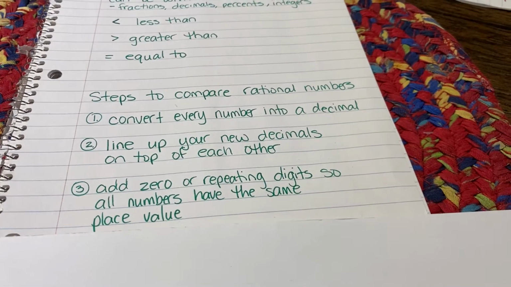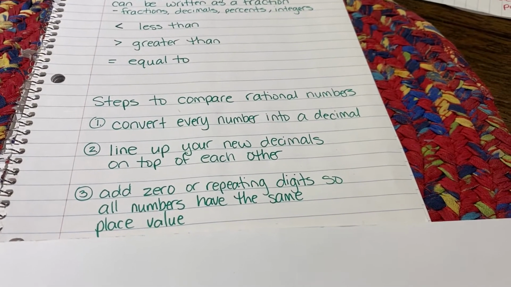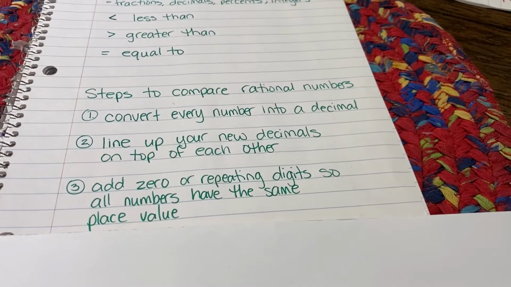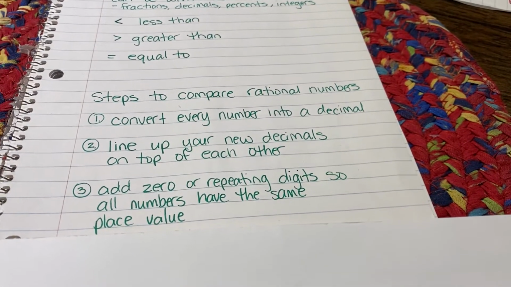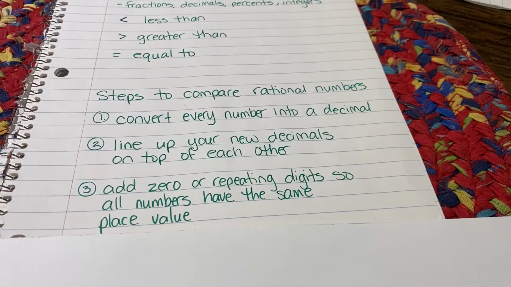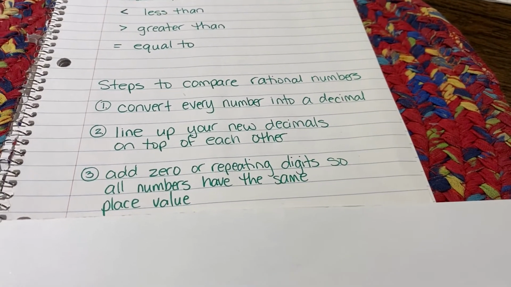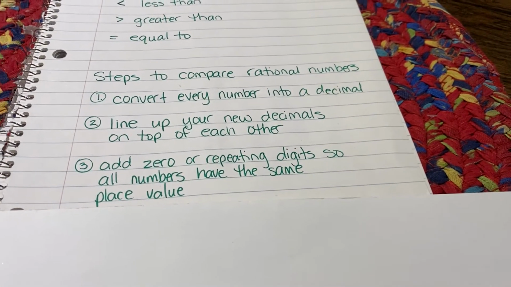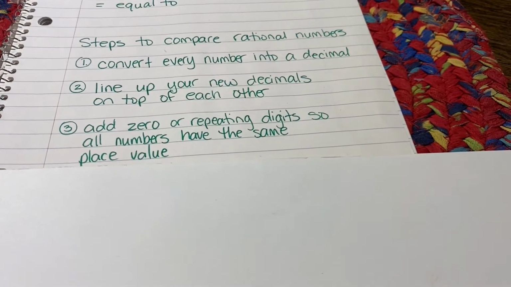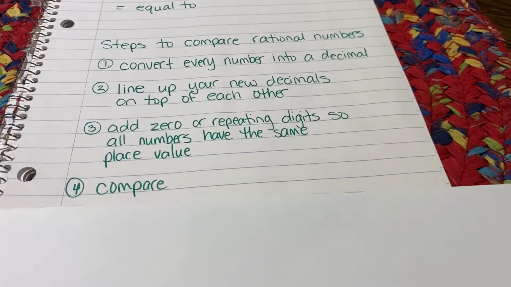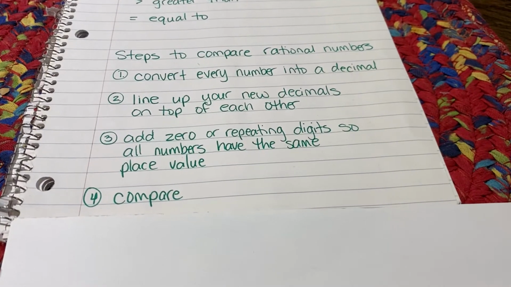So if one number goes to the thousandths and one number only goes to the tenths place, you have to make everything go to the thousandths because that was the longest or the greatest place value. Make sure you add the zeros or repeating digits. Again, we'll see that later. And then once you've done those steps, you're able to compare which number has the bigger value.